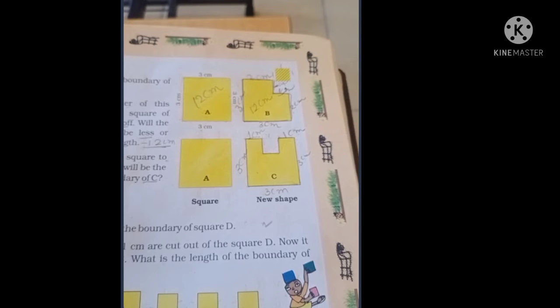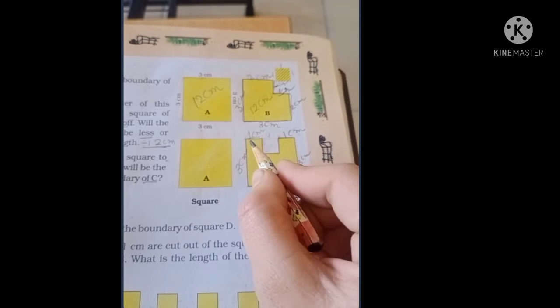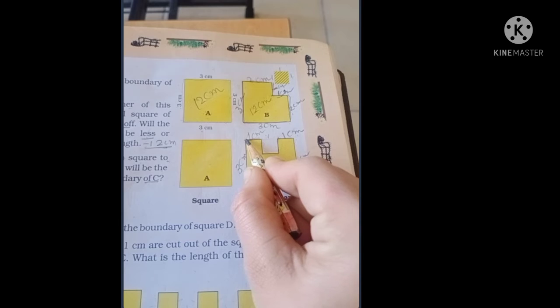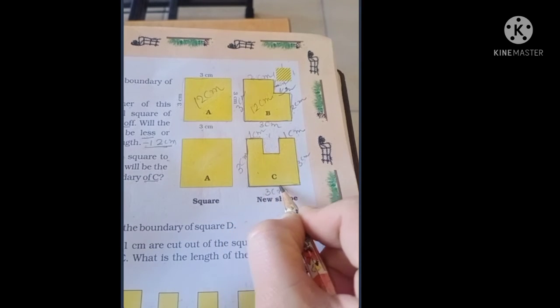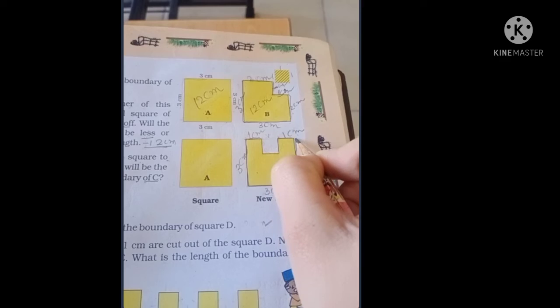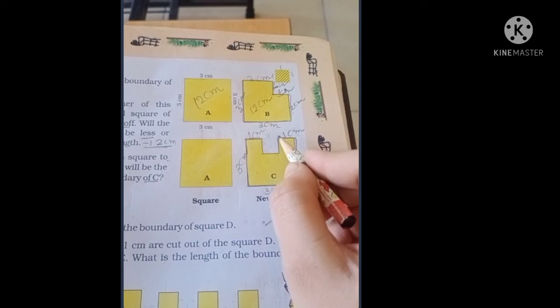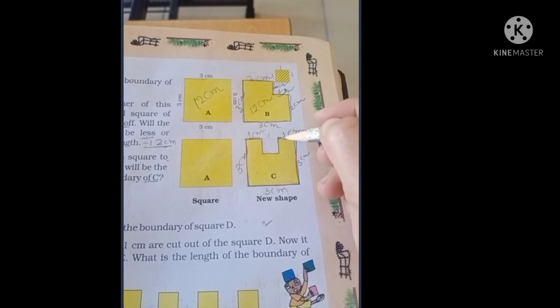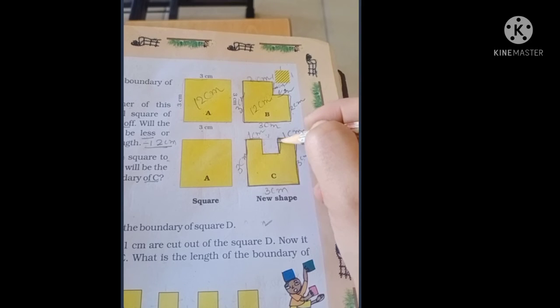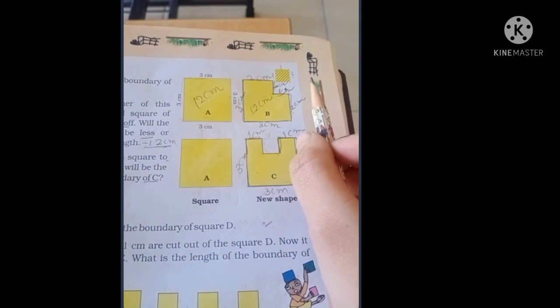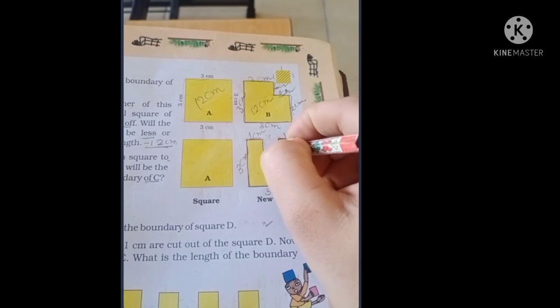Clear? Okay. Now students, here you can see this is 1 centimeter, 3 centimeter, 3 centimeter, 3 centimeter, 1 centimeter, and this one also we have to mention, because the figure should be closed while we are finding the perimeter, right? So this figure is closed, so all the dimensions should be there. Now students, what will be its dimension? As given here, we have cut off 1 centimeter, meaning this length is also 1 centimeter.